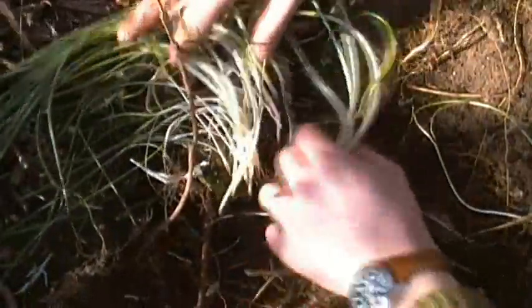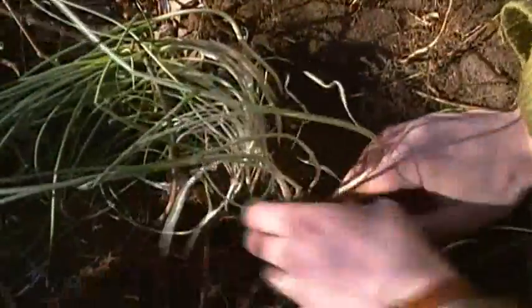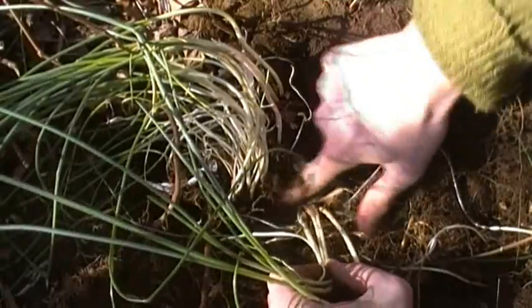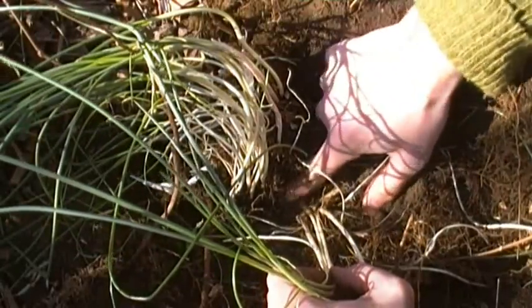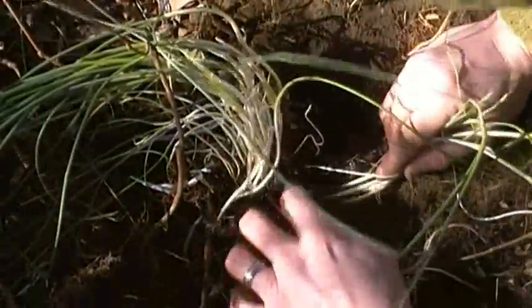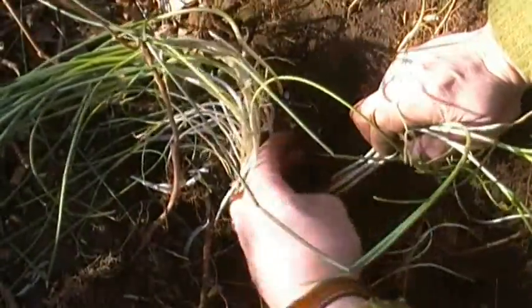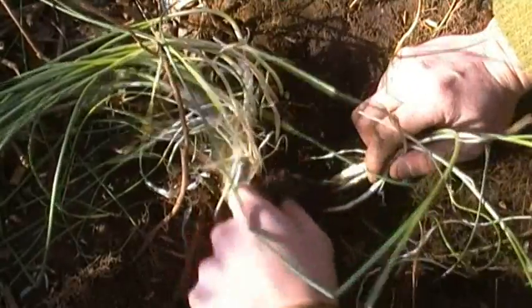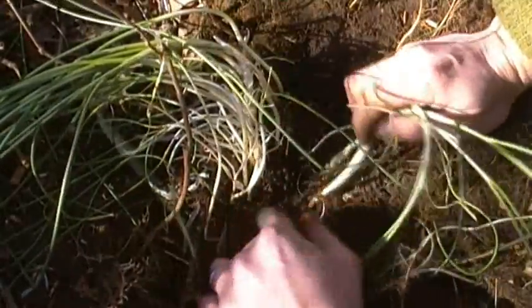Now, obviously, I'm not going to take all of this plant. I'm going to take a couple and I'll leave the rest. And if I wanted to get more, I would just take more from a different plant, a different cluster of them. Okay, so now I'm starting to separate this bunch from the rest of the cluster by digging behind these. Still some roots down here to get rid of.